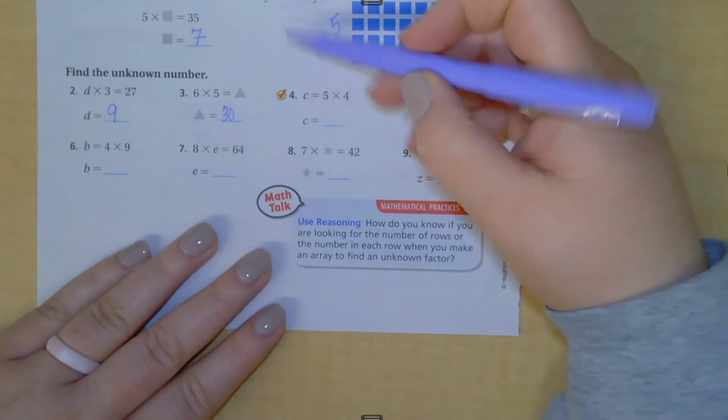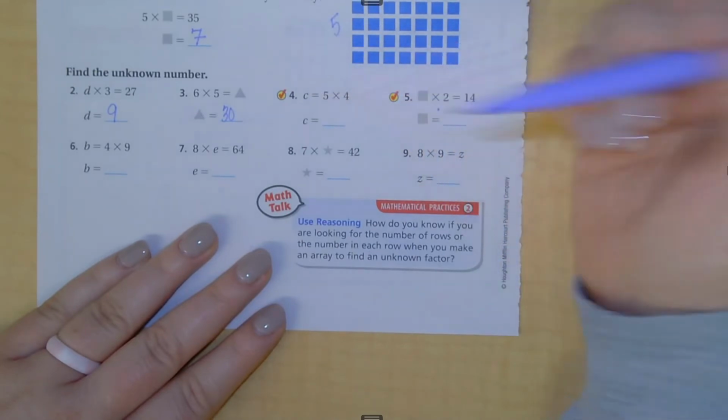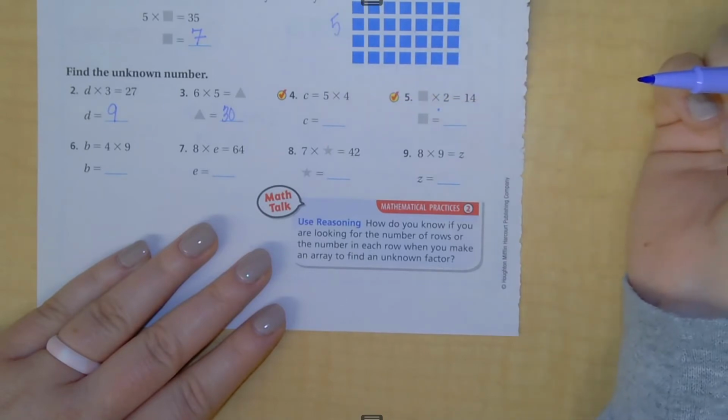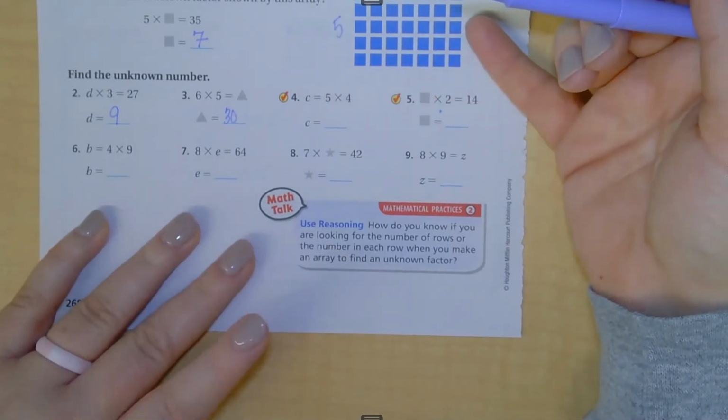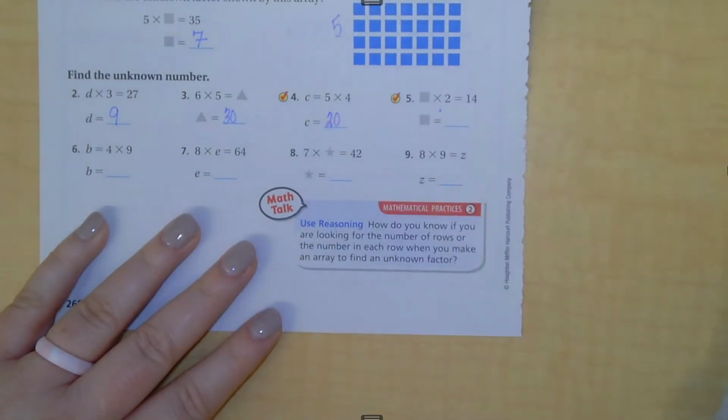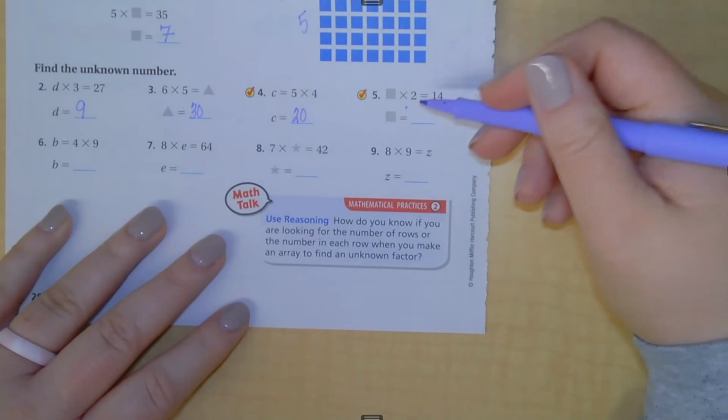All right, number 4. C equals 5 times 4. We've memorized our 5s and our 4s. So what is 5 times 4? 5, 10, 15, 20. So C equals 20. Do number 5. Go.